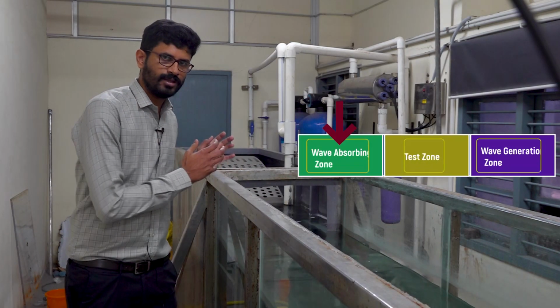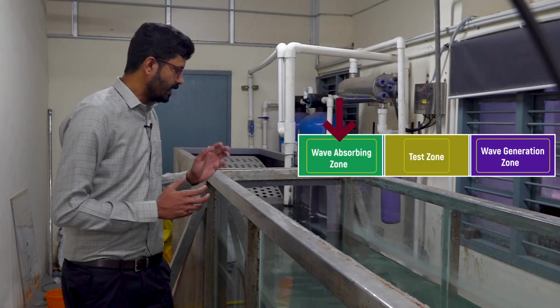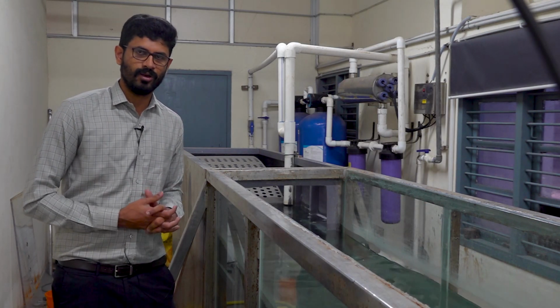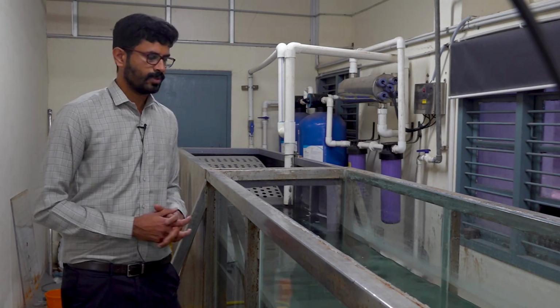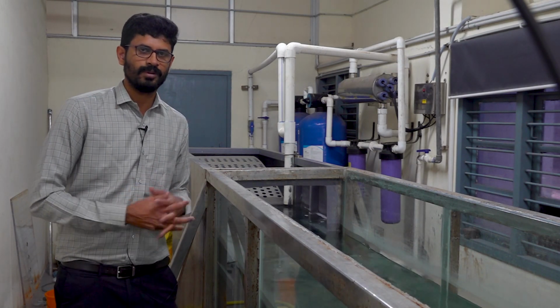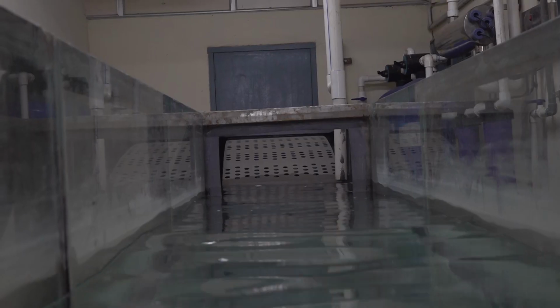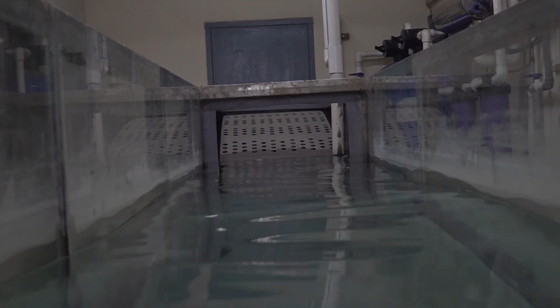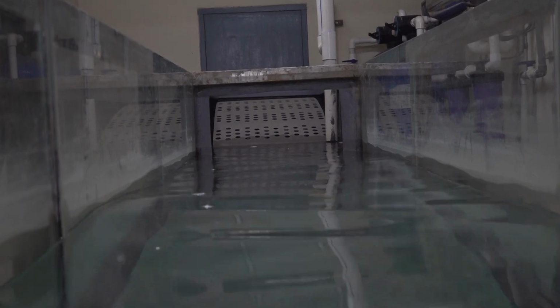We are presently standing in the wave absorbing zone. Passive absorbers are used here, but the recent developments are with active absorption. The advantage with passive absorption is that no power is required for absorbing the wave, and if you leave it for some time, the waves get settled. Whereas in the case of active absorption, the absorber also moves out of phase with the waves that are coming, because of which the suppression of waves happens quickly.